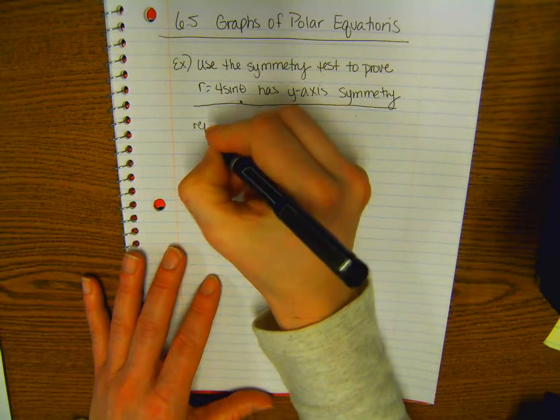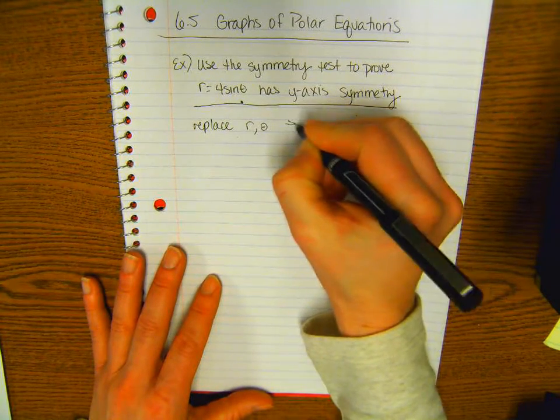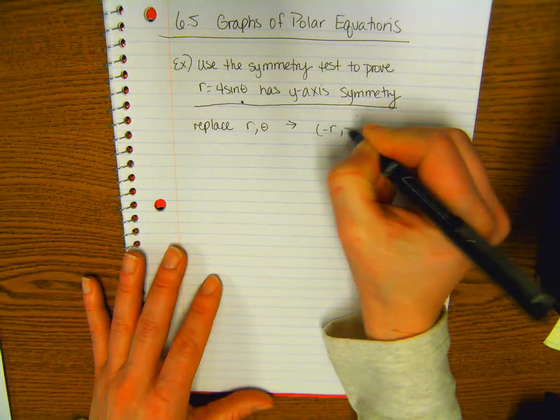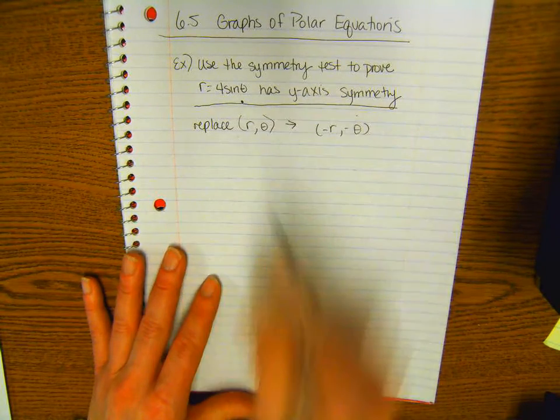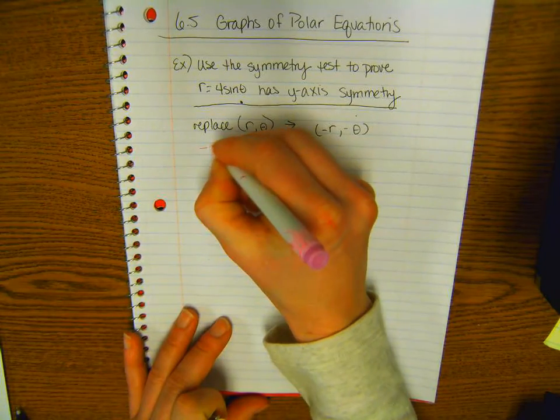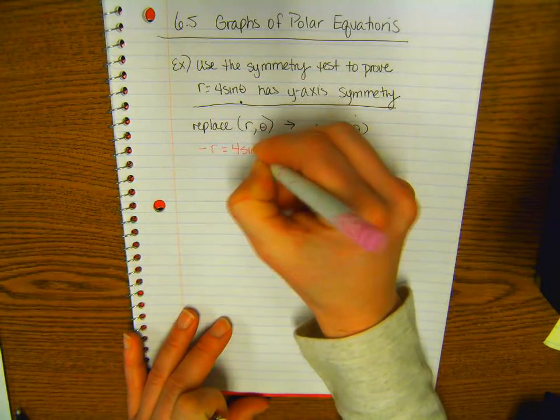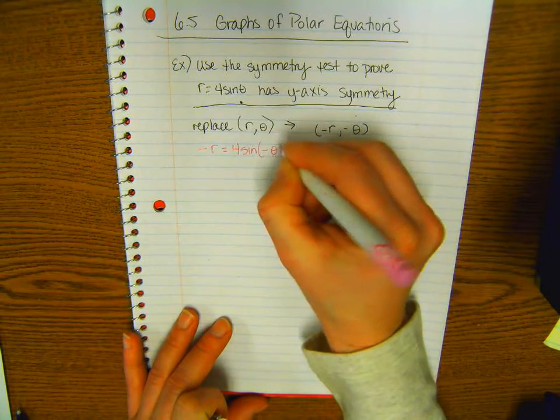We're going to use the symmetry test that says replace r theta with negative r, negative theta. So what would my new equation be then? Negative r equals 4 sine of negative theta.